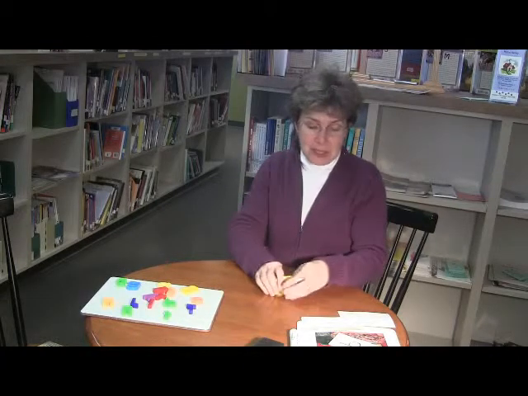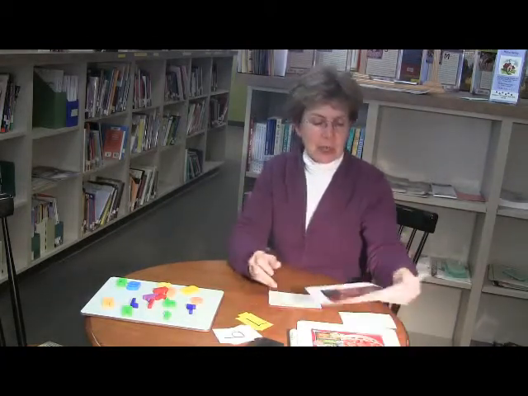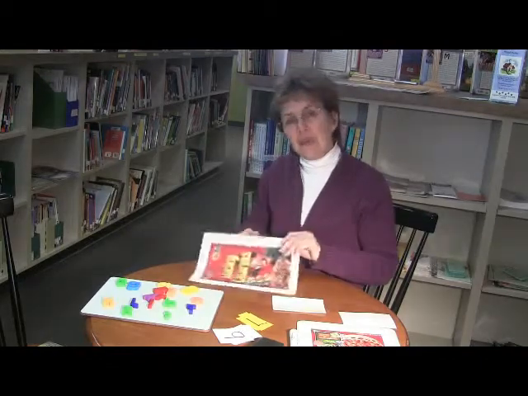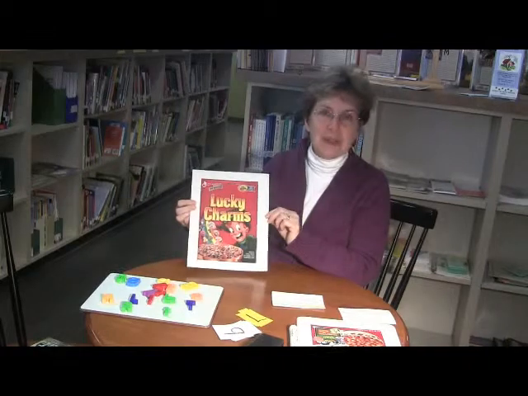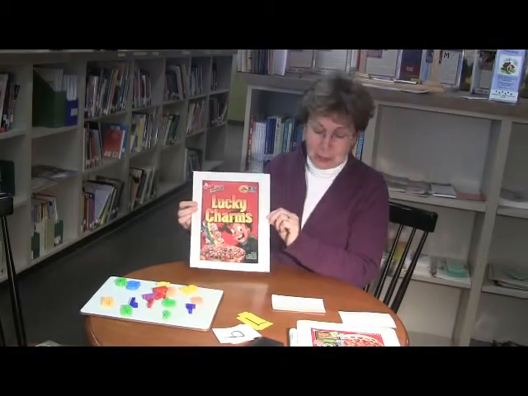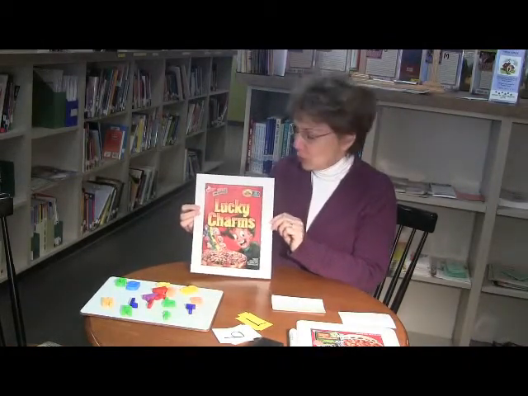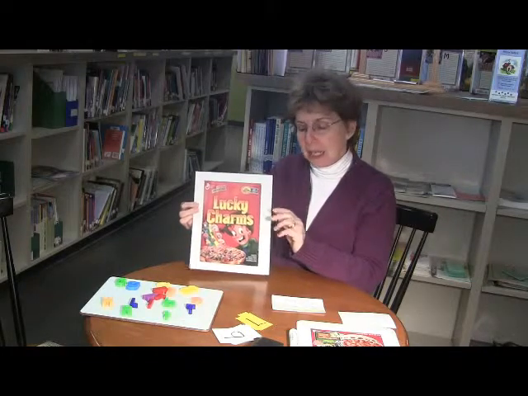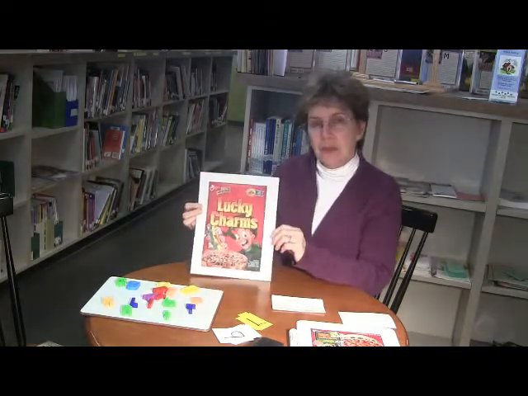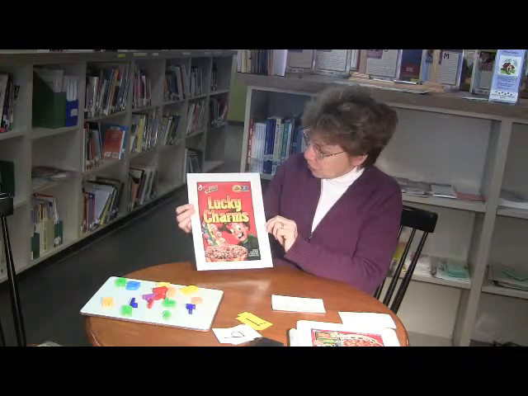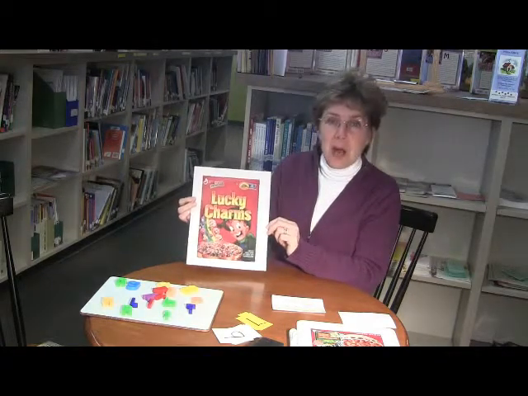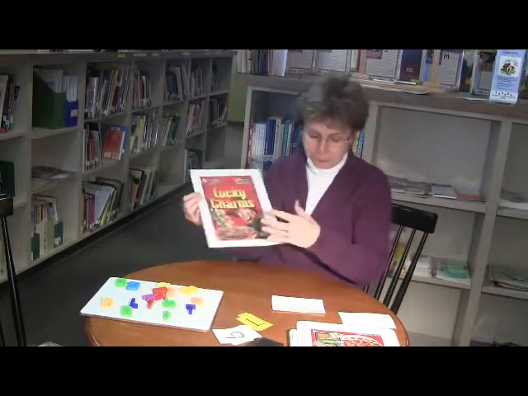You are surrounded by lots of print in your house, and you can use what you're surrounded by to help your child identify letters. For example, if your child likes Lucky Charms or whatever kind of cereal they like, you could use the cereal box and again do similar activities with your child to identify letters. So you might ask your child to put their finger on the letter Y on the cereal box.